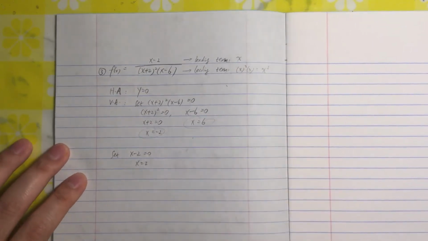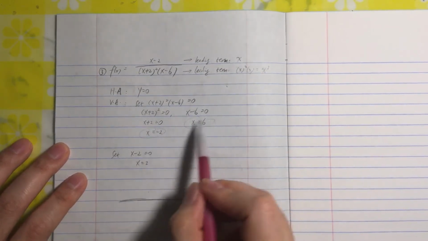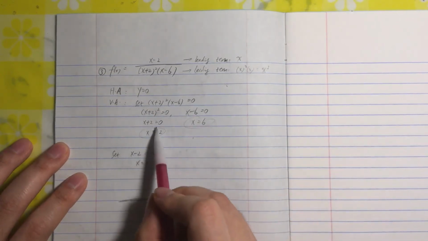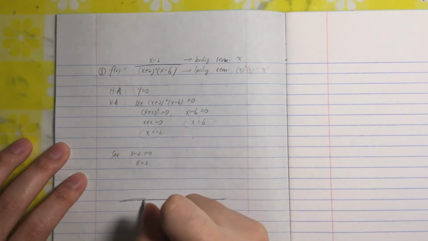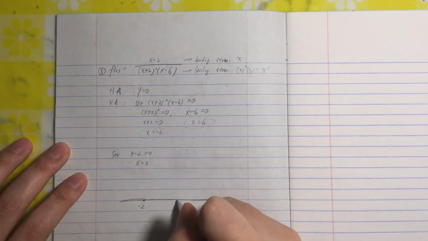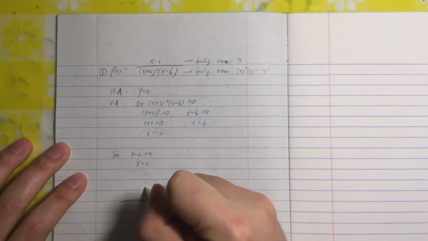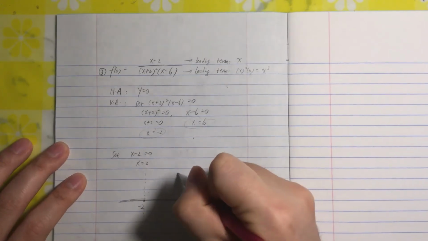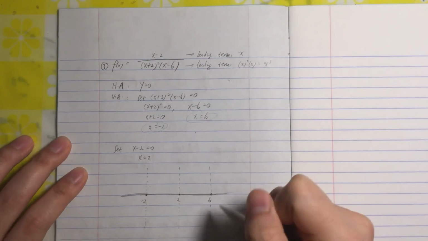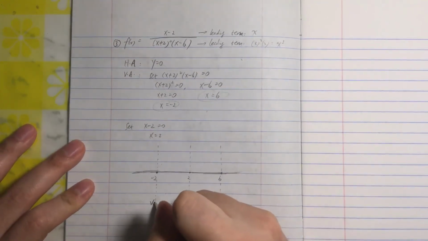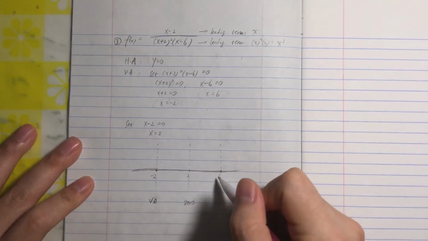Next, let's make a number line test using the vertical asymptotes and the zeros. Put the numbers in order. The smallest is -2. Next is 2. 6 is the largest. 3 numbers divide the line into 4 regions. Here, -2 is a vertical asymptote. 2 is a zero. 6 is a vertical asymptote.